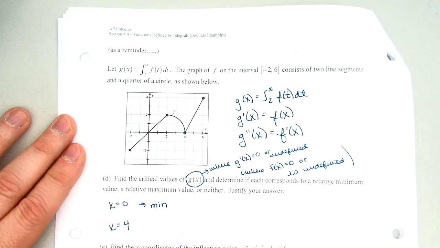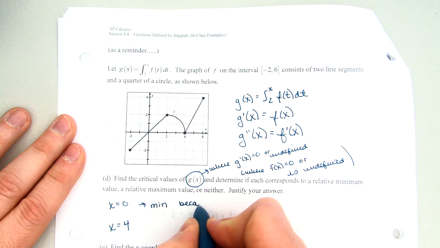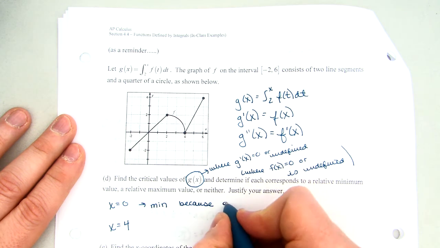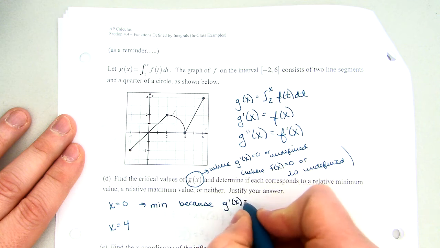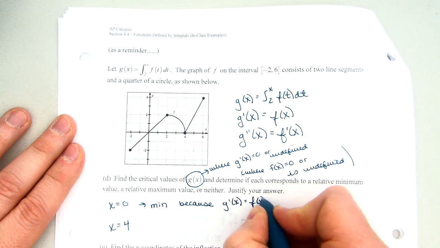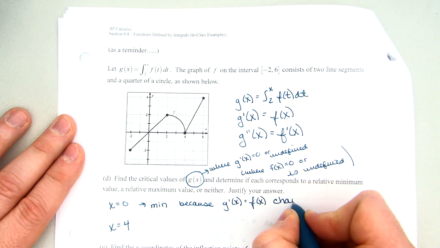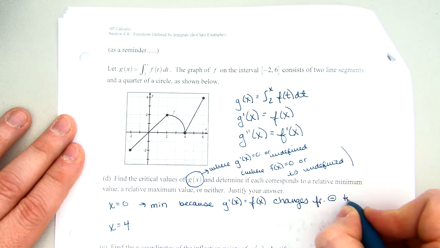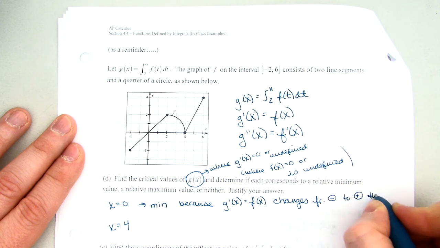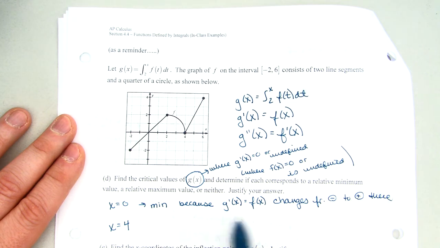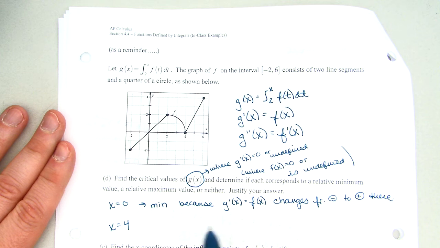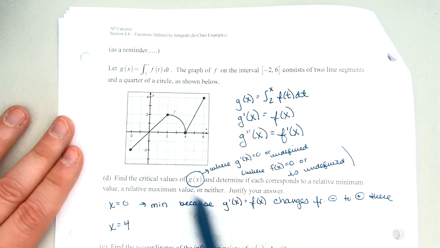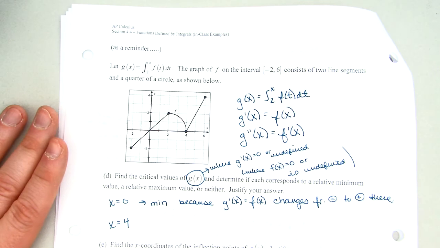Why? Because g prime of x is equal to f of x, which goes from negative to positive. Exactly. Because g prime of x, which equals f of x, changes from negative to positive there. We're looking at g prime, which is f, which is the y values on the graph that I'm looking at. So yeah, my y values are changing from negative to positive at x equals 0.